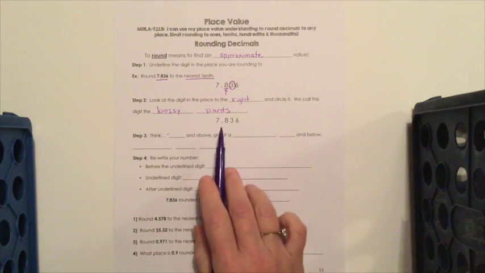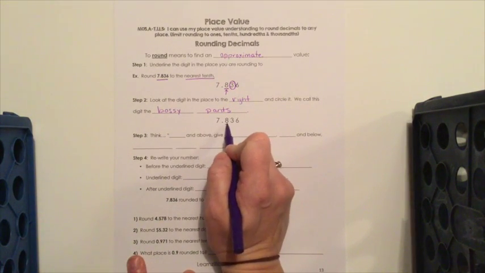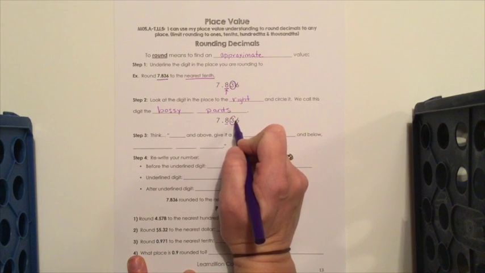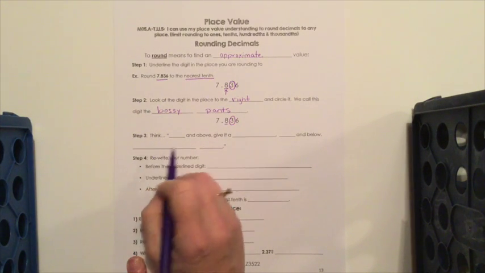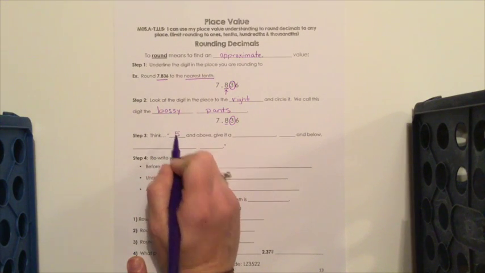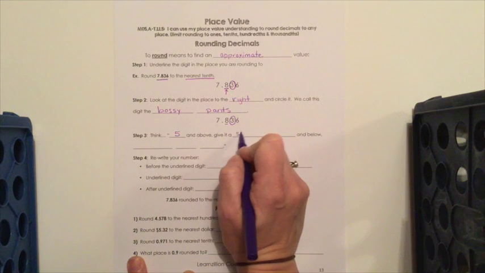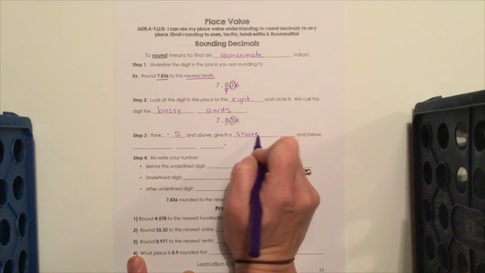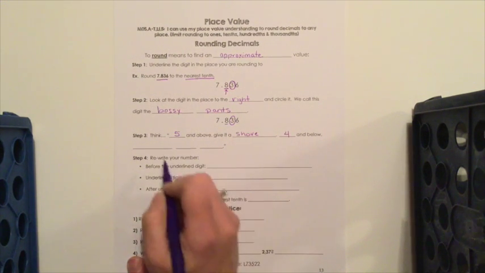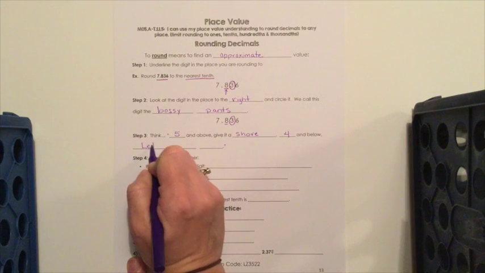Now in the number 7 and 836 thousandths, I'm going to underline and circle again. We have to think: 5 and above, give it a shove. 4 and below, let it go.